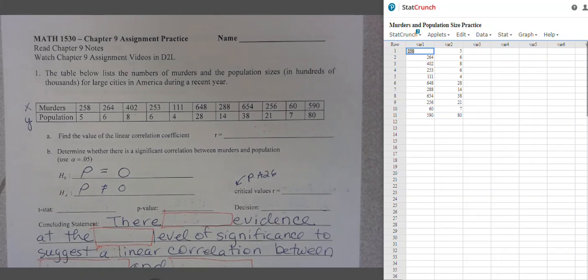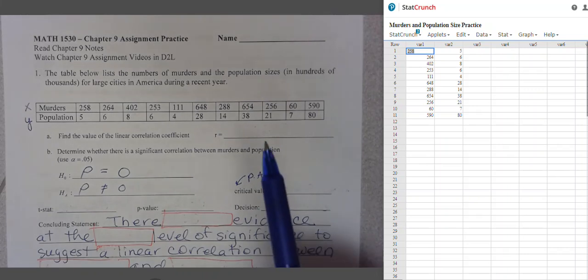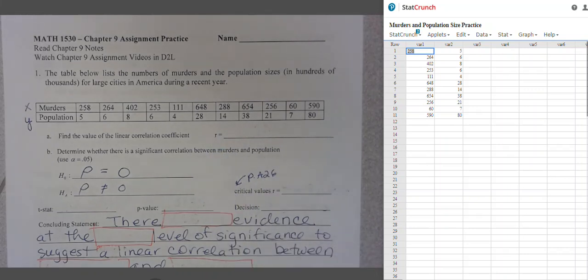Now we have to decide if it seems like there's some correlation going on here, but is it strong enough? So R is a value that we use to test the strength of correlation. We have a couple of ways that we can decide if there's correlation. We can look at R and we can look at a p-value, and we're going to do both of those methods here in a moment.